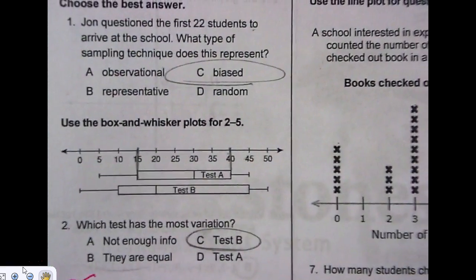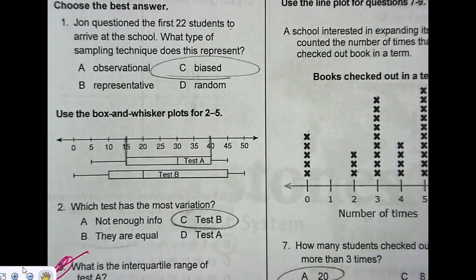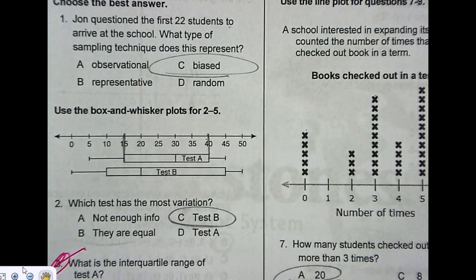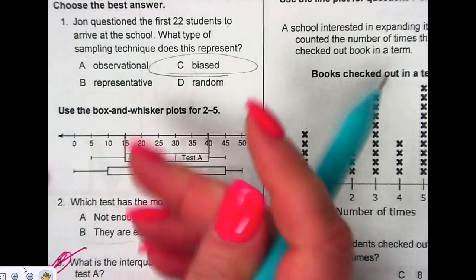All right, so we're on statistics, is that correct? Unit 6 statistics. All right, John questioned the first 22 students to arrive at school. What type of sampling technique does this represent? Well, observational just means you're watching, so that's not questioning. Representative means that's a representative of the entire population, and I don't know that that's true. The first 22 people that got off the bus could be all 6th graders. And so that doesn't represent the opinions of 7th graders and 8th graders as well, so not representative.